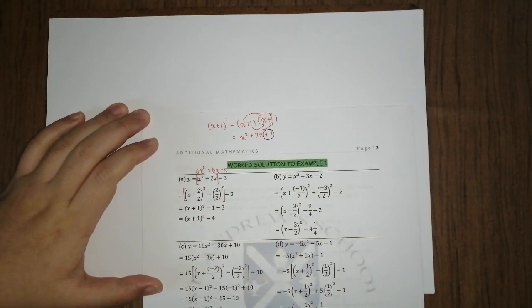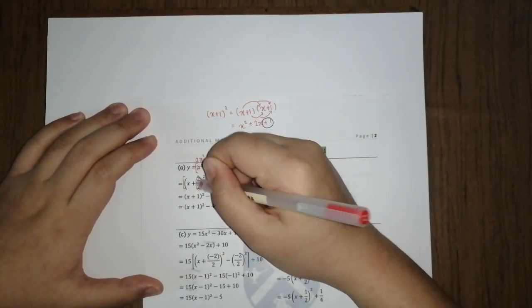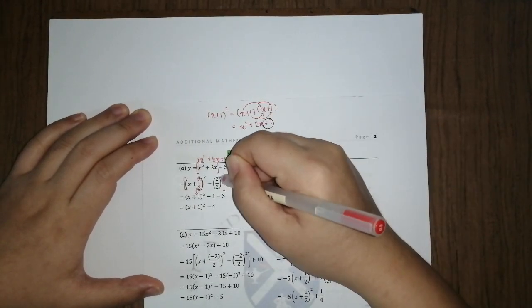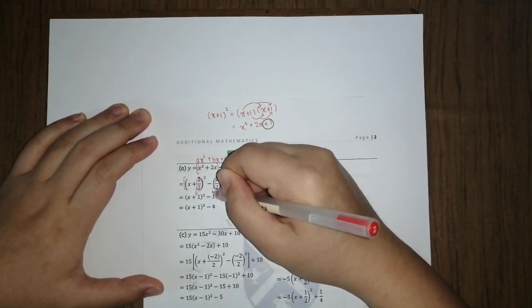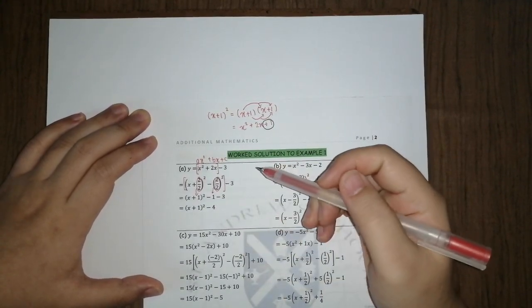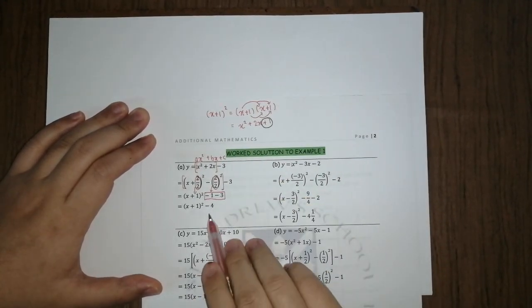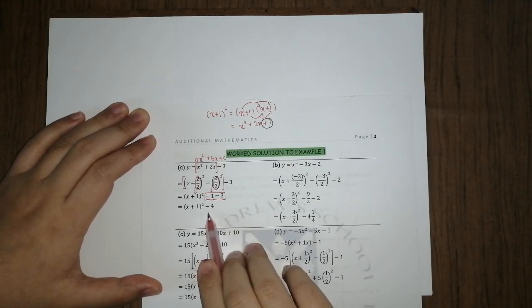So what happens next is we just simplify. 2 divided by 2 gives you 1. 2 divided by 2 gives you that 1, right? And 1 squared is also 1. Next is simplify. Negative 1 minus 3 will give you negative 4.